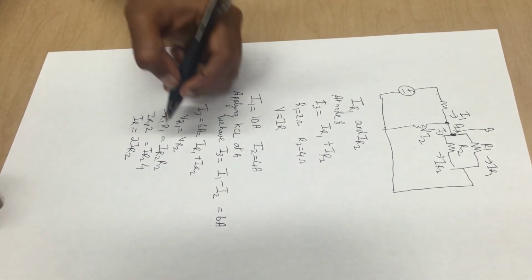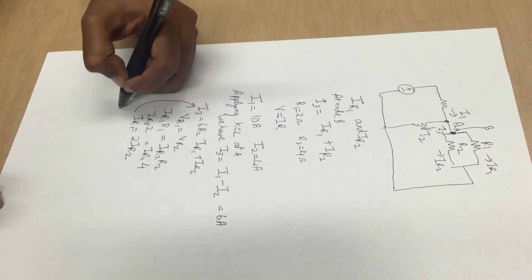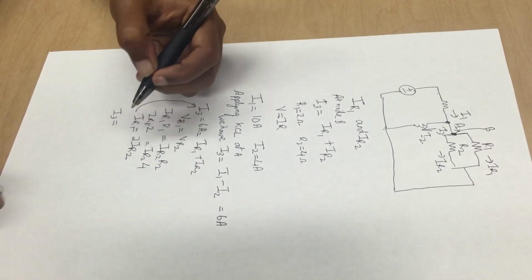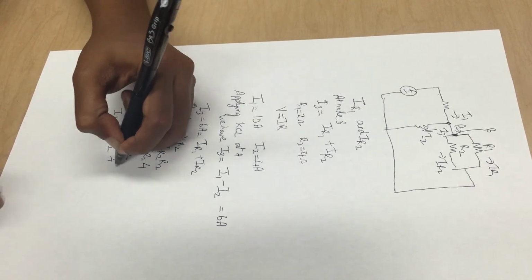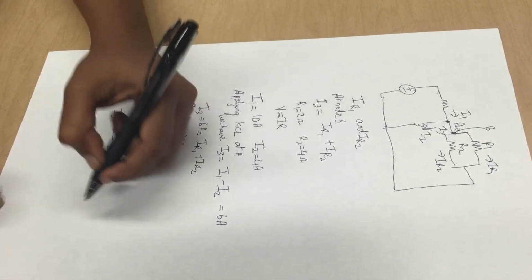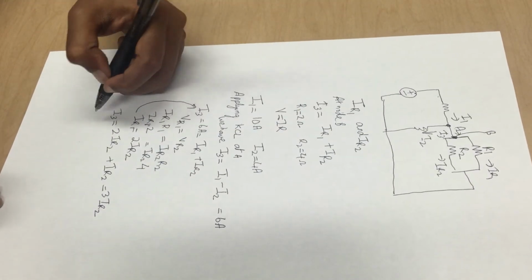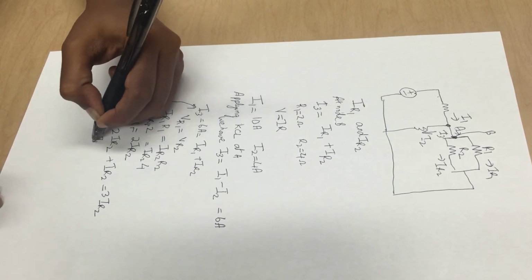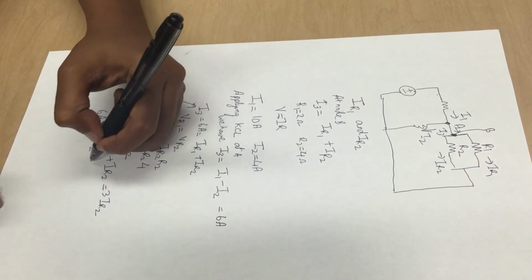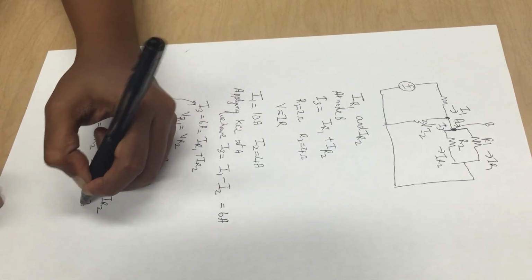Now, plugging into this equation, we have I3 is equal to 2 times IR2 plus IR2, which is 3 times IR2. Since I3 is 6 amps, we have 6 amps is 3 IR2, or IR2 is 2 amperes.